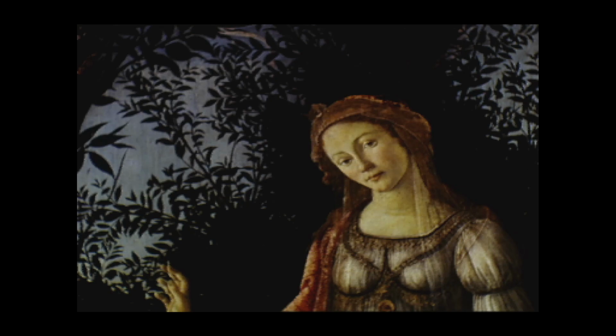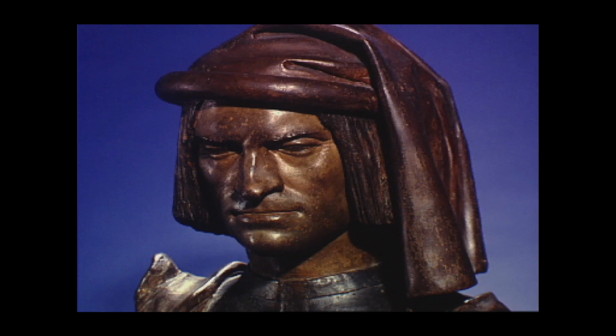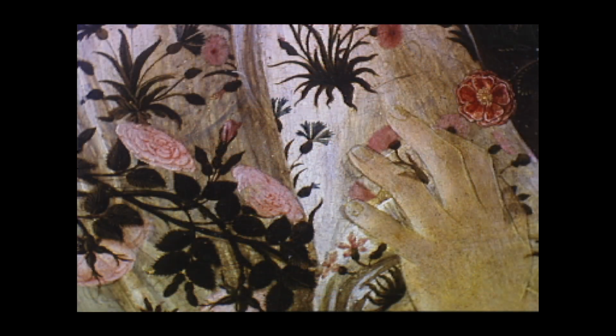Much of this was inspired by the so-called Neoplatonic school, centered around the scholar Marsilio Ficino. Ficino, who held great influence over Lorenzo de' Medici and his circle, held that both classical mythology and Christianity had a common purpose: to unlock and understand the divine principles of the universe and their manifestation in nature around us.